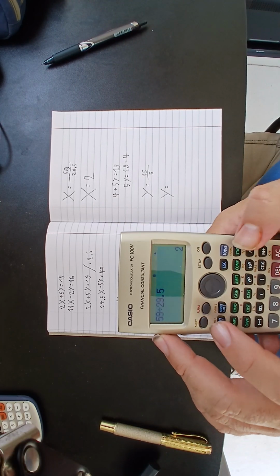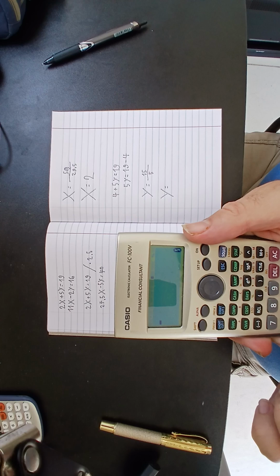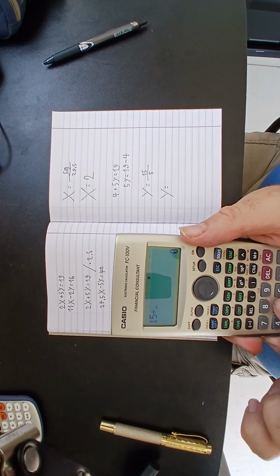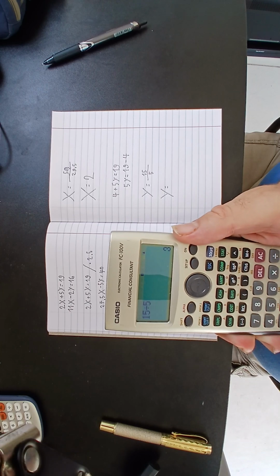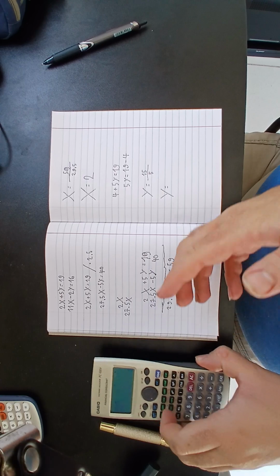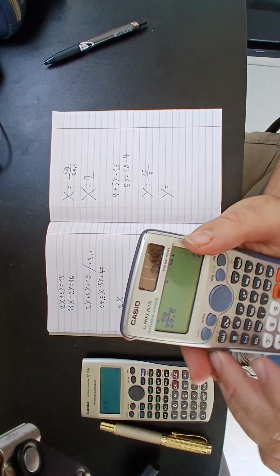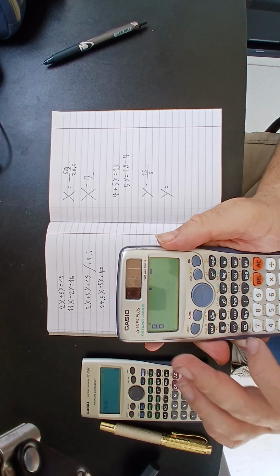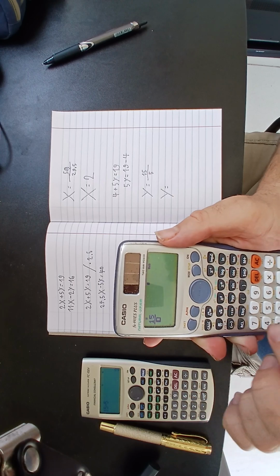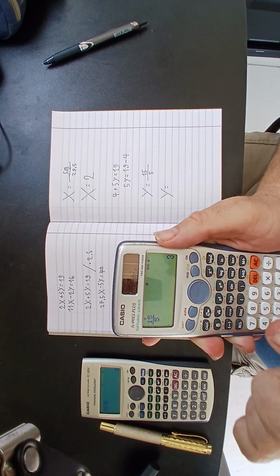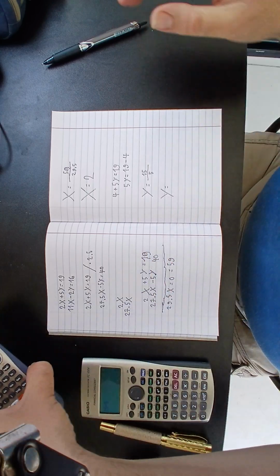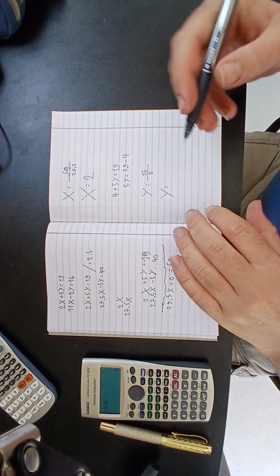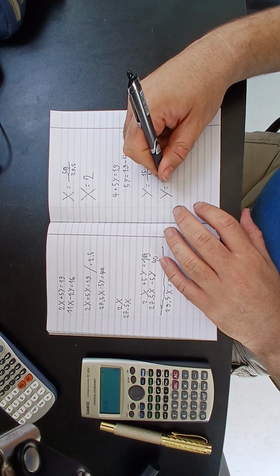So I just want to make sure that 15 divided with 5 is 3. Also, I would like to write here that 15 divided with 5 is 3. And that says that y equal to 3.